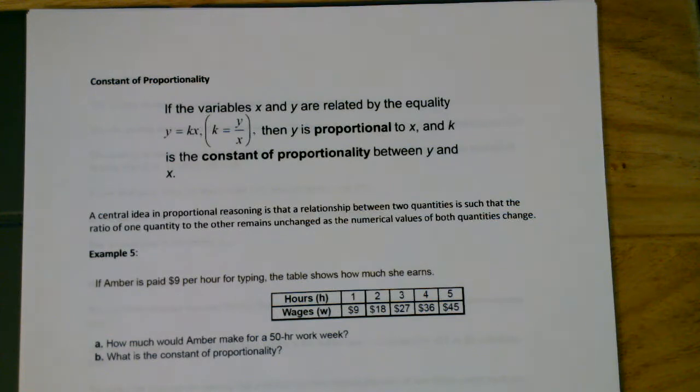A central idea in proportional reasoning is that the relationship between two quantities is such that the ratio of one quantity to the other remains unchanged as the numerical values of both quantities change. So as x and y change, that k, which is your constant of proportionality, will remain the same.